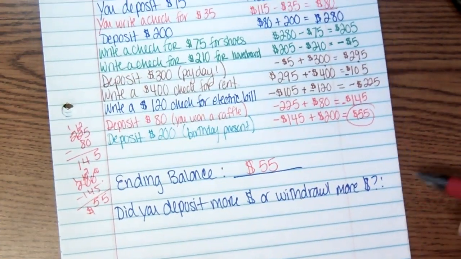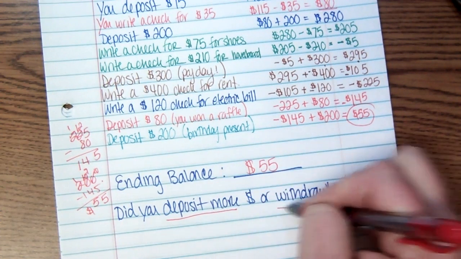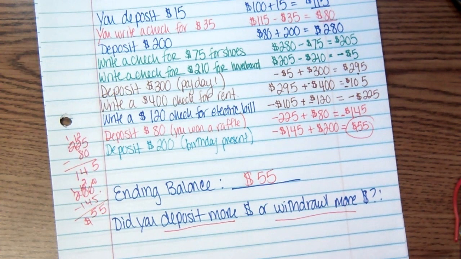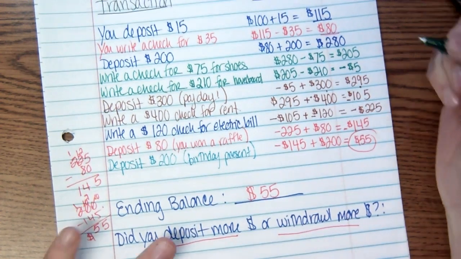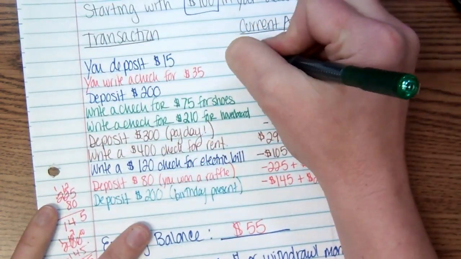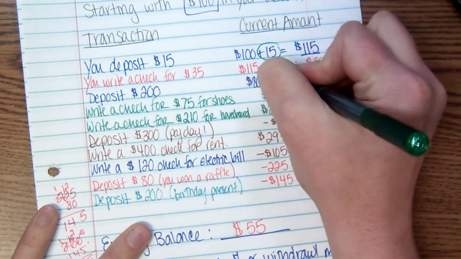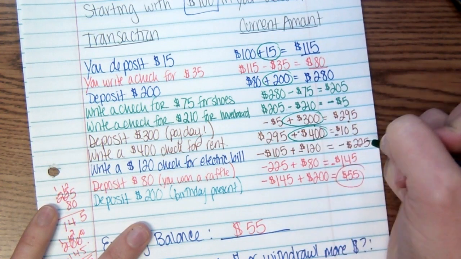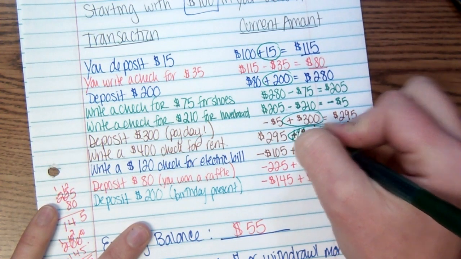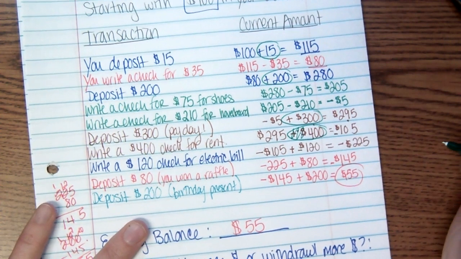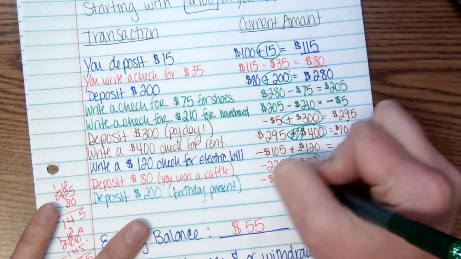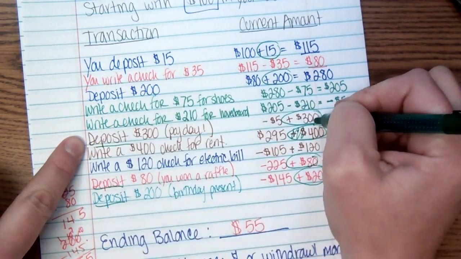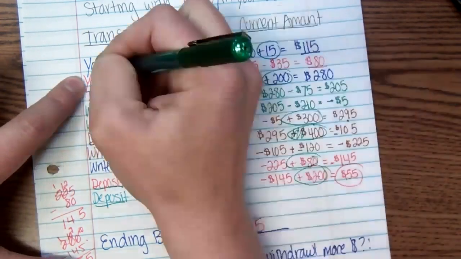Now, another question you might see is, did you deposit more money or did you withdraw more money? And the way you figure that out is you have to go back and add up all of your negative ones, the ones you minus together, and add up all of your positives. So let's do the positives first. I have $15 that I added, $200 I added, $300 I added, $400 I added. Oh no, that's not 400 because that was a keep, change. My bad. $80 and $200 I added. So I had a deposit, a deposit, a deposit, and a deposit.